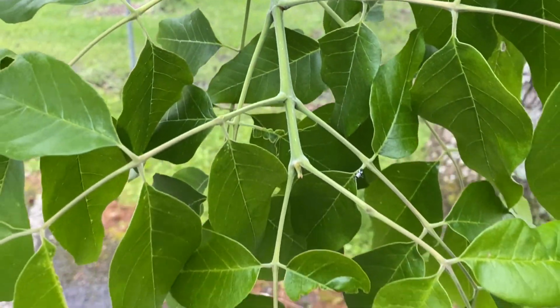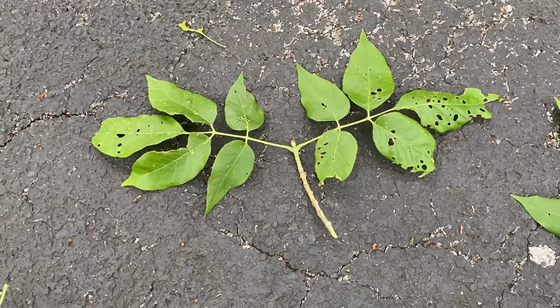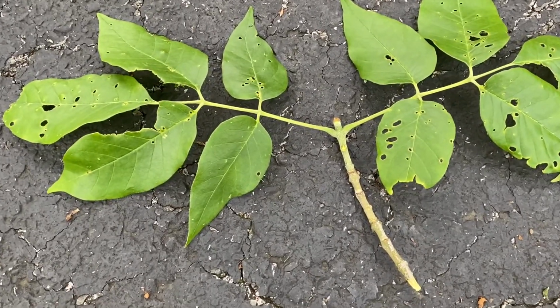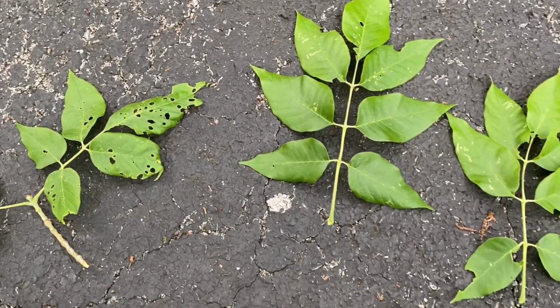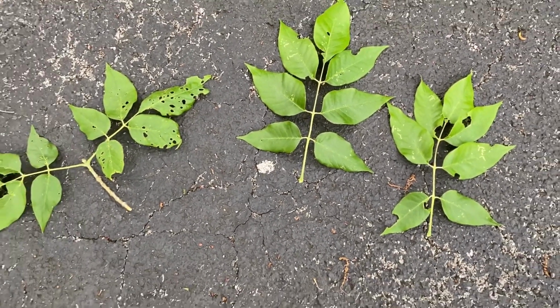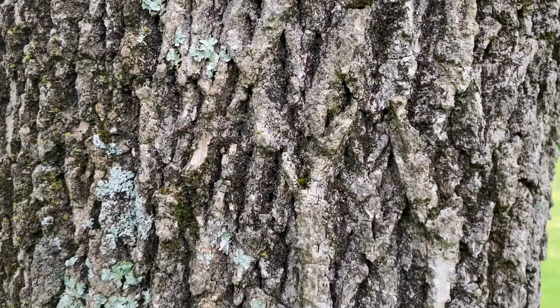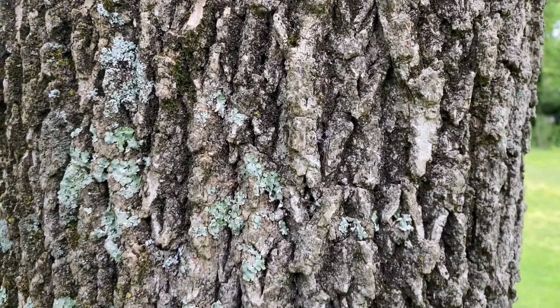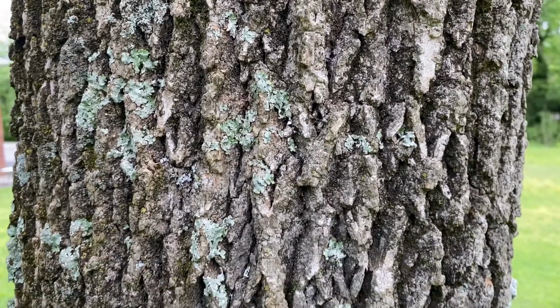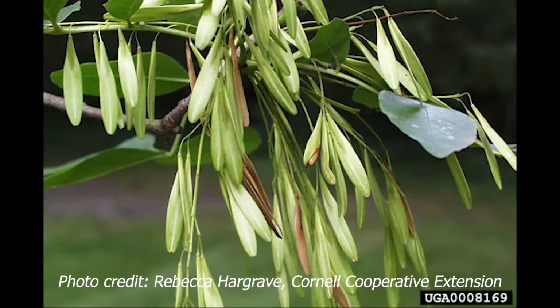Ash trees are fairly easy to spot. They're one of only 2 species that I can think of that have opposite pinnately compound leaves, usually containing between 5 and 9 leaflets. When mature, ash trees also develop a very distinctive bark that becomes blocky or even diamond-shaped with age. And finally, when in fruit, oar-shaped samaras are always a dead giveaway.